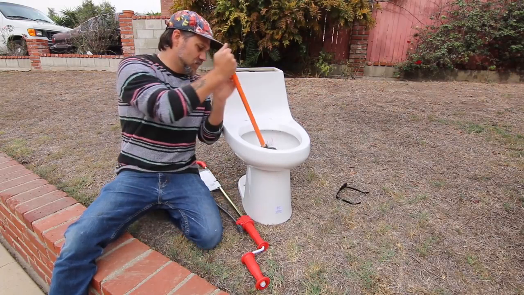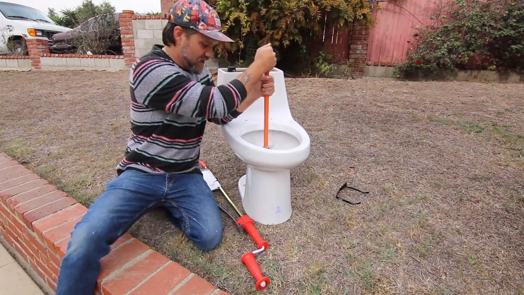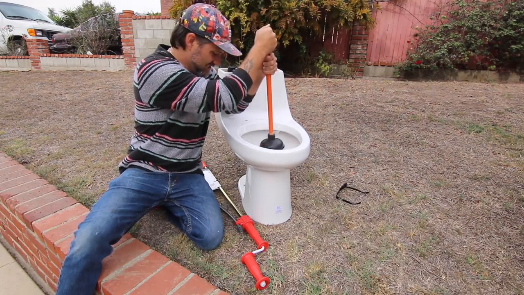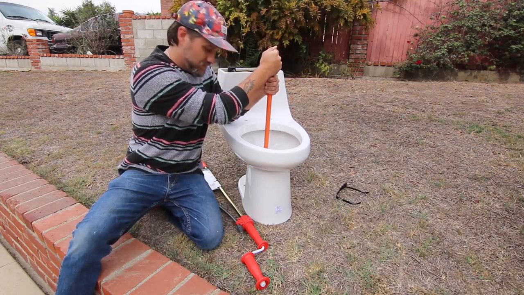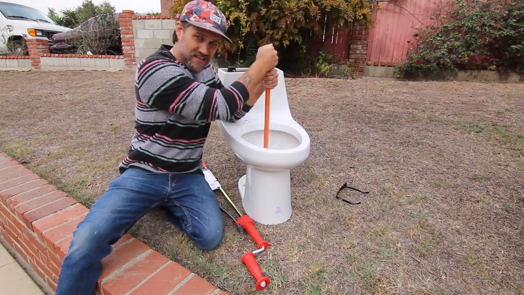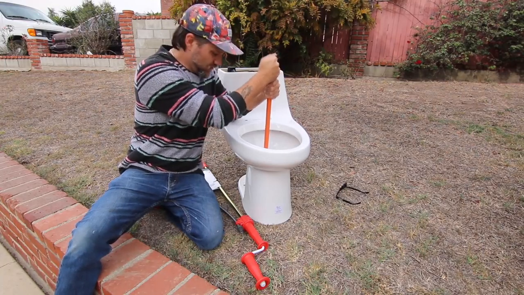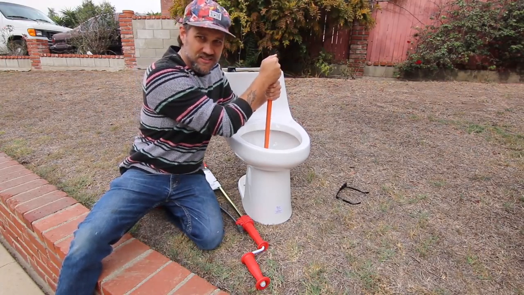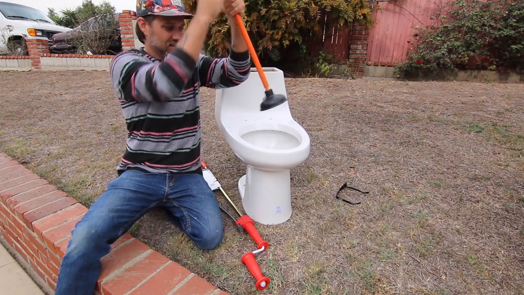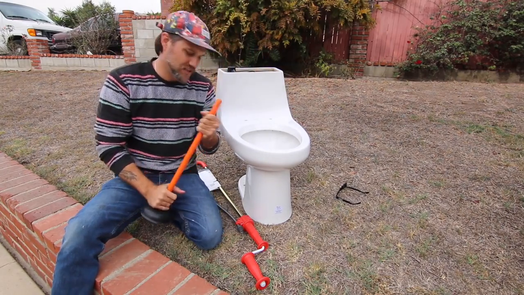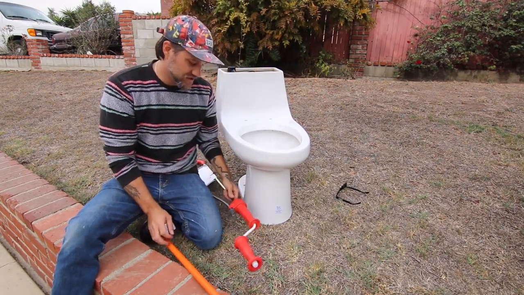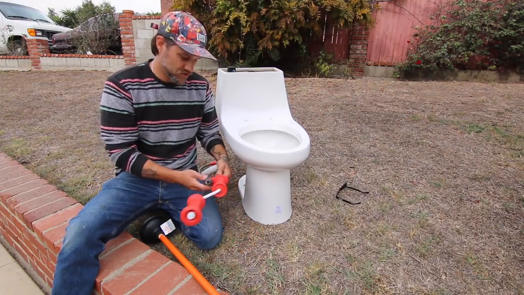So, when you plunge, 2 hands, watch the eyes, get it over the hole of the toilet, and 3 or 4 downward motions and pull up quick, and that will create some suction and maybe pull what's stopping the toilet out of the trap.